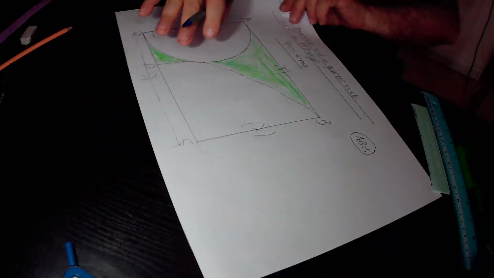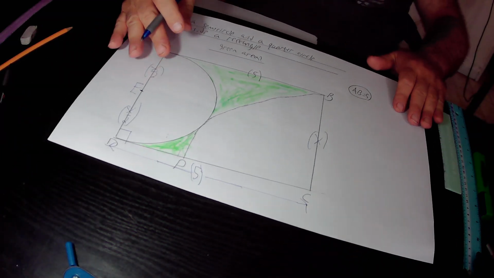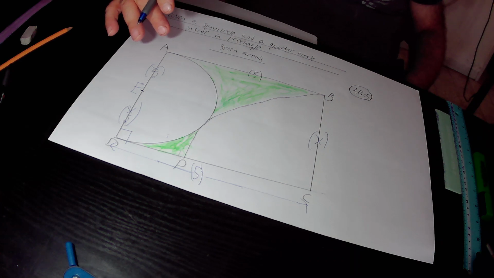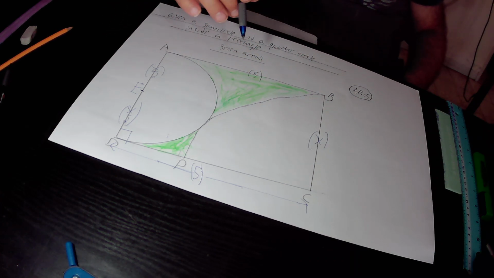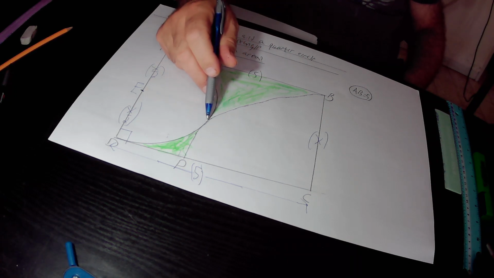So, in the drawing, we have an external tangency between the quarter circle and the semicircle. That is to say, they touch each other externally at this point. This is their touching point. We will define this point, their touching point, as point S.